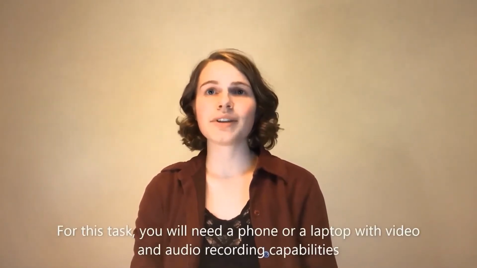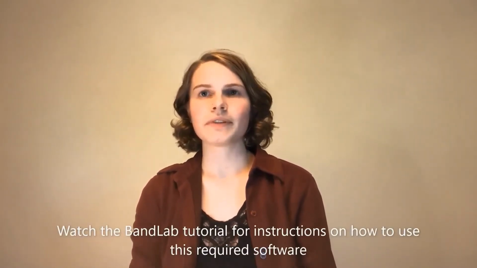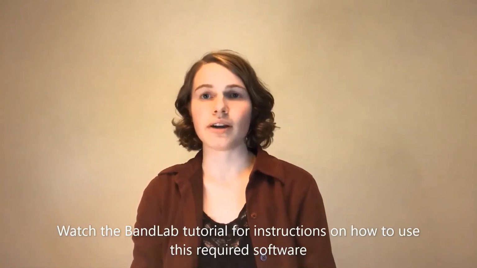For this task, you will need a phone or a laptop with video and audio recording capabilities. Watch the BandLab tutorial for instructions on how to use this required software. If this software does not work for you due to connectivity issues or other problems, there is a tutorial for a different software called Audacity. You will need to find your own video editing software that you can use to edit footage and add background music from a pre-recorded file. Let us know if you're having trouble finding video editing software.